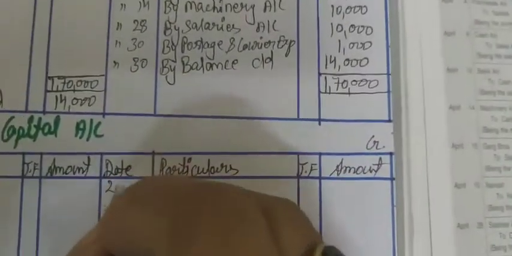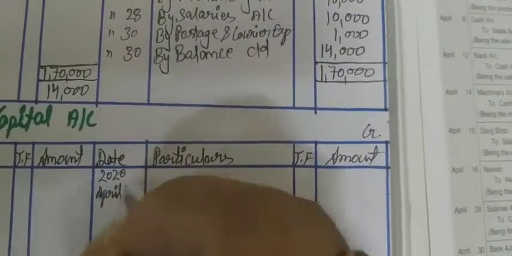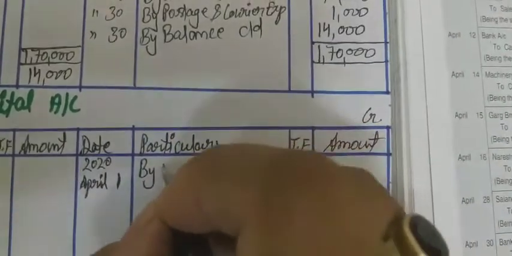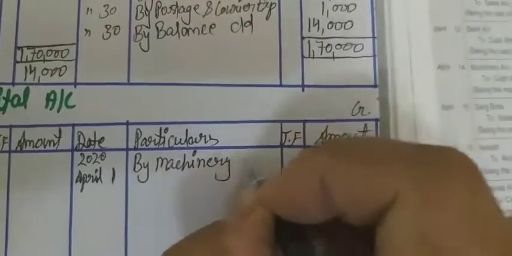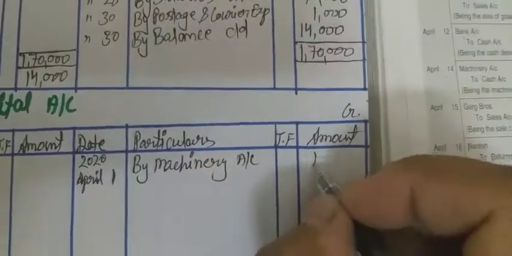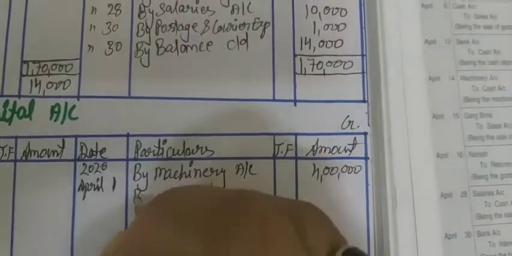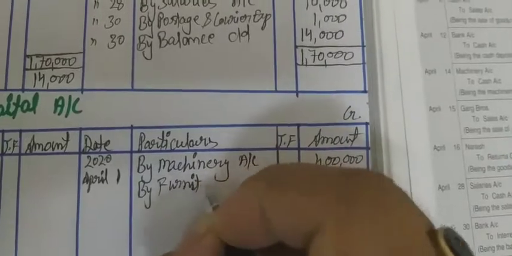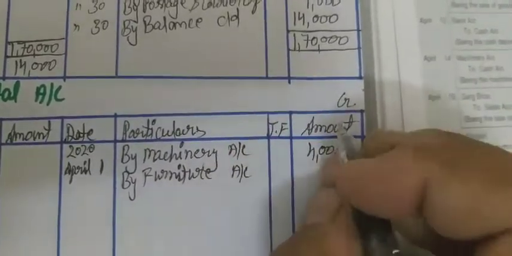So 2020 April 1st, capital account is credited by machinery account with rupees 4 lakh and by furniture account with rupees 1 lakh.